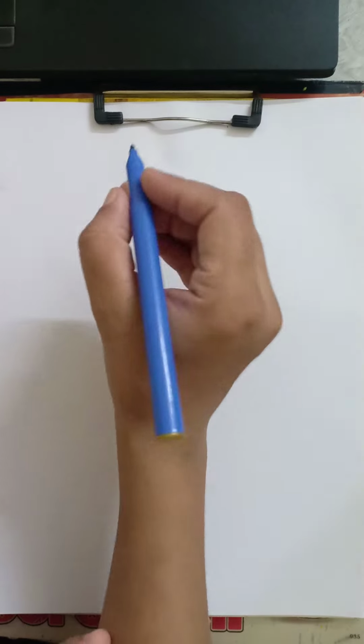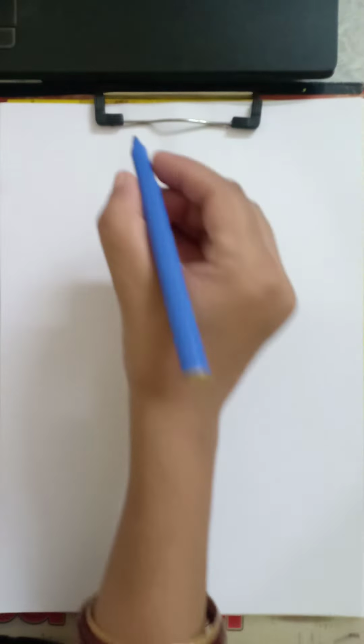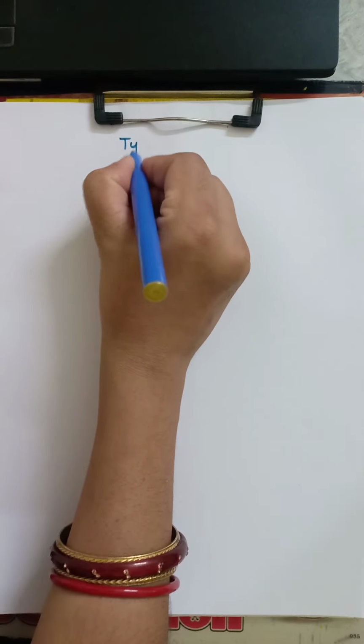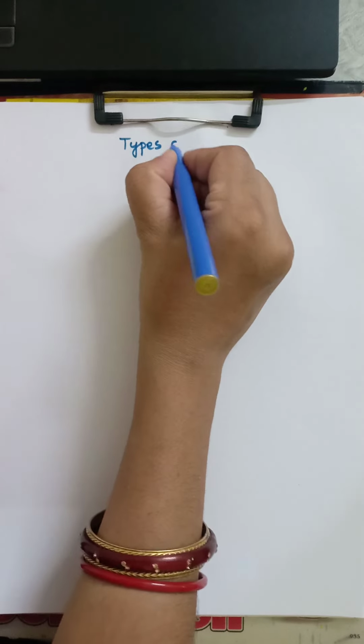Hello everyone. So today we are discussing the types of array. In our last class we finished the array. So today we discuss types of array.